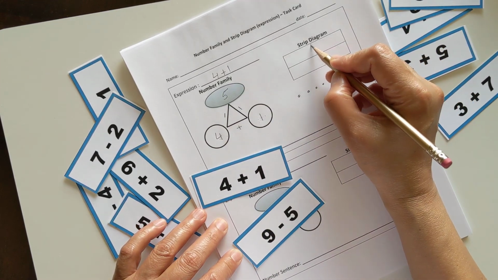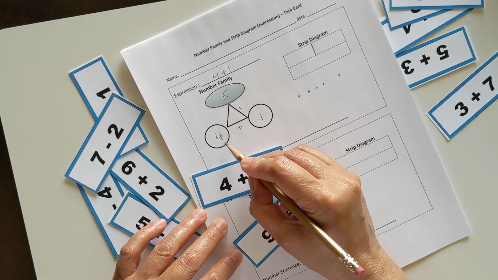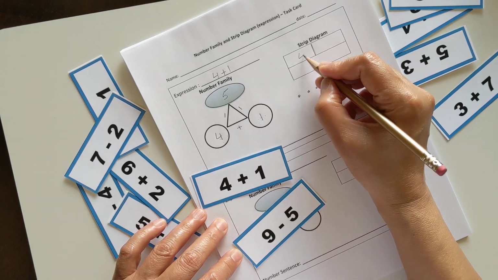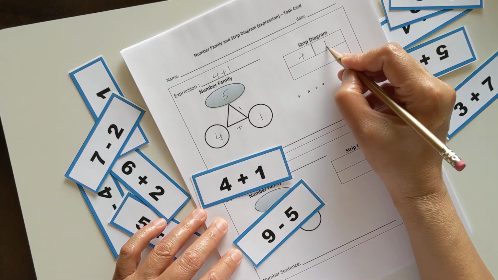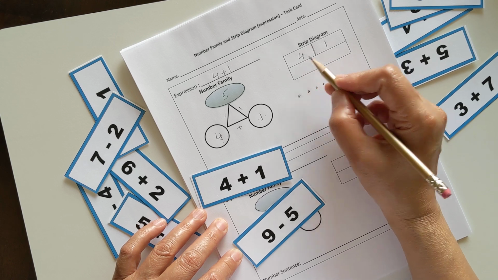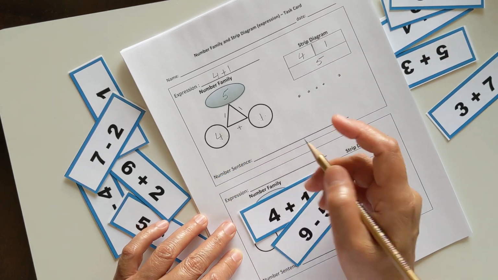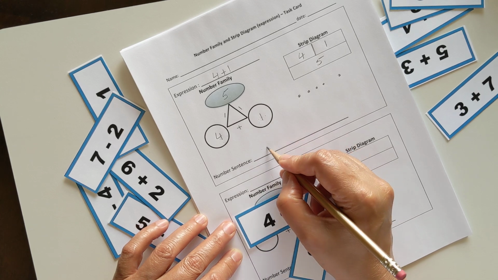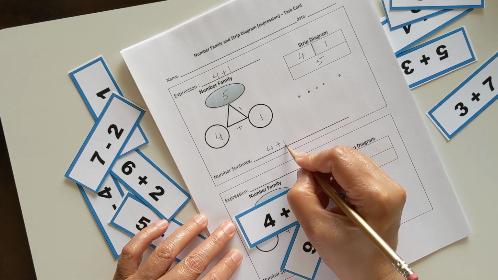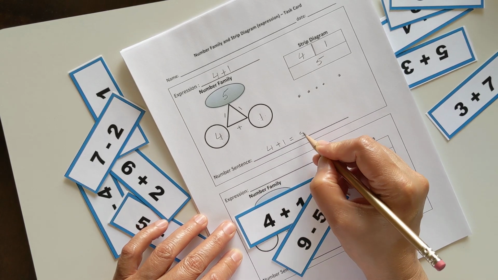Now in the strip diagram, one part is 4 and the other part is 1. When I put these two parts together, I get 5. And my number sentence is 4 plus 1 is 5.